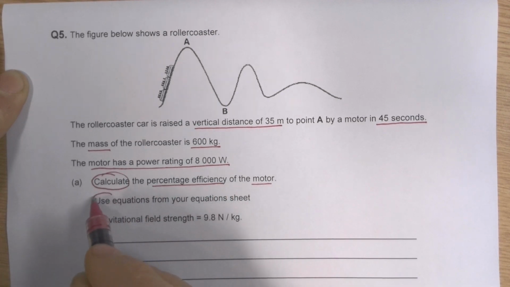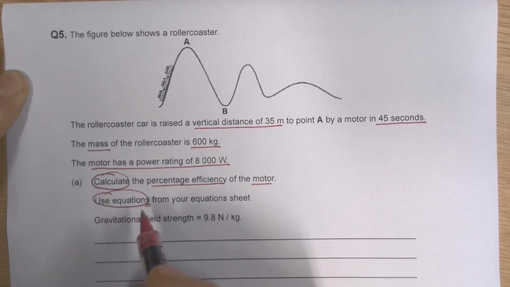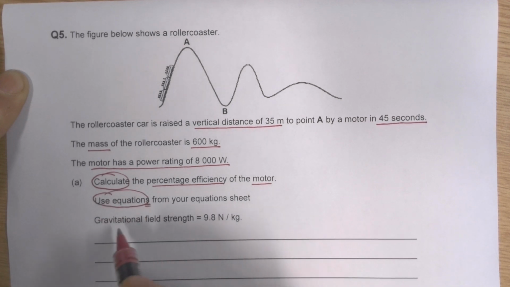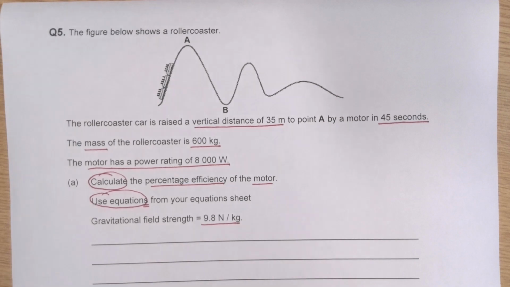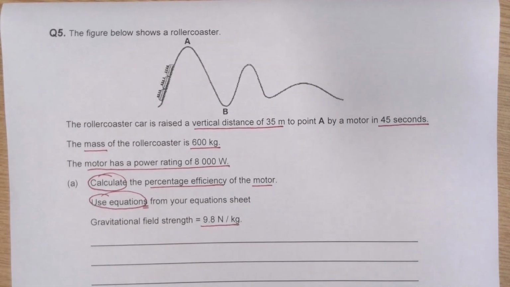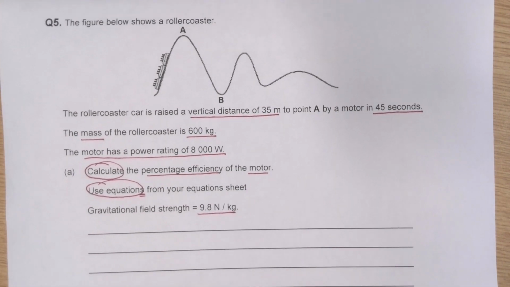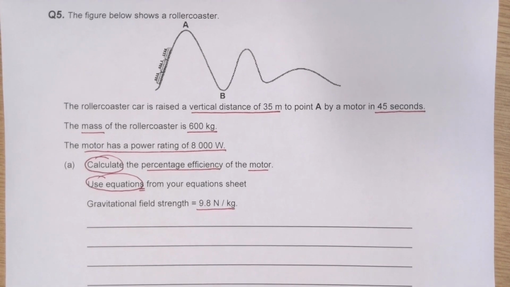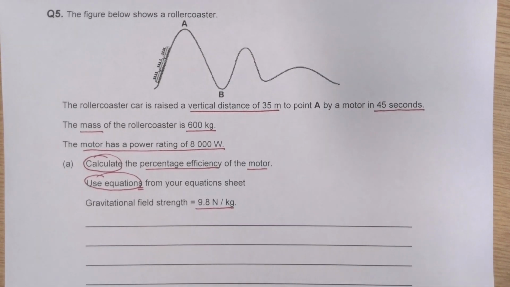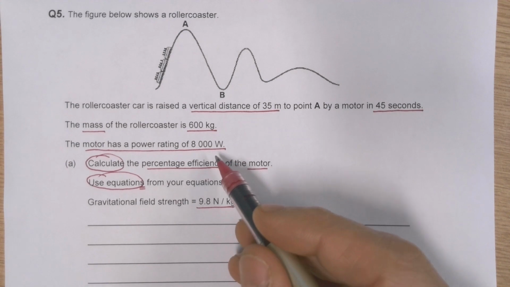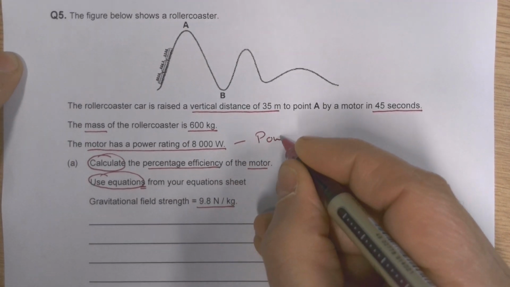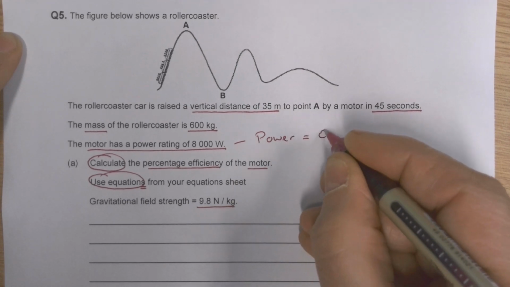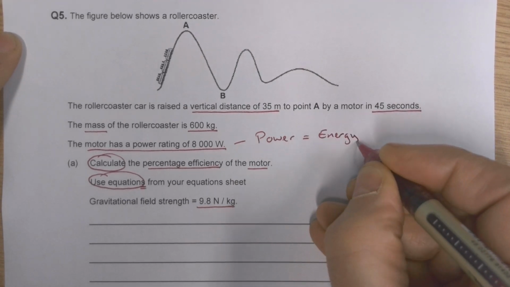I use equations, really important, from the equation sheet, and it also gives us gravitational field strength. It's worth 5 marks, so straight away I can see this is a complicated calculation question. Okay, so I know the power rating. I know that power equals energy divided by time.